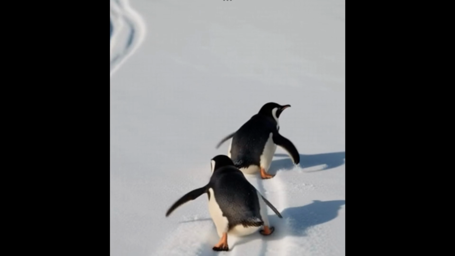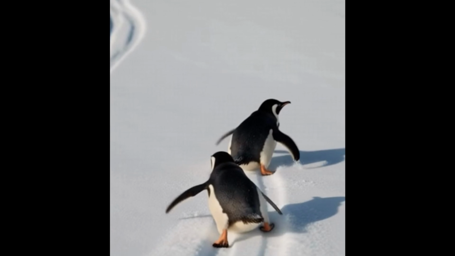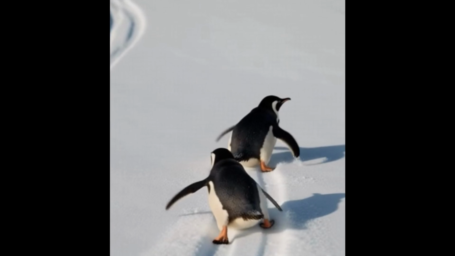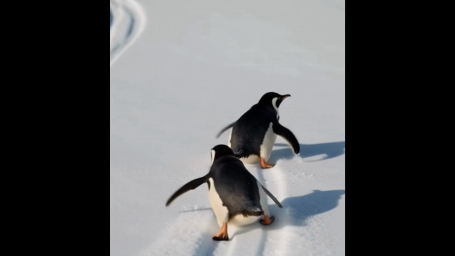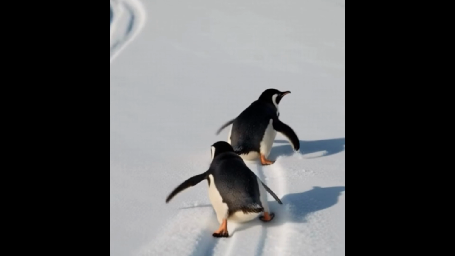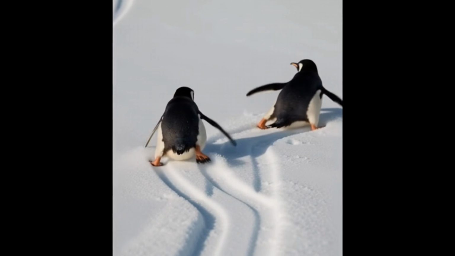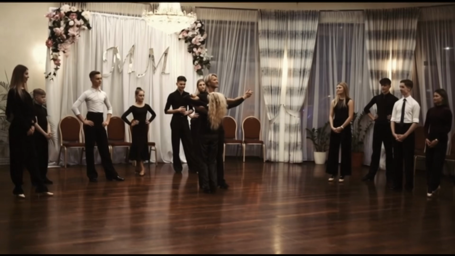Imagine that the penguin that is in front is the lady in the natural turn, and the penguin that is behind her is the man in the natural turn. The lady moves out of the way to let the partner pass him.